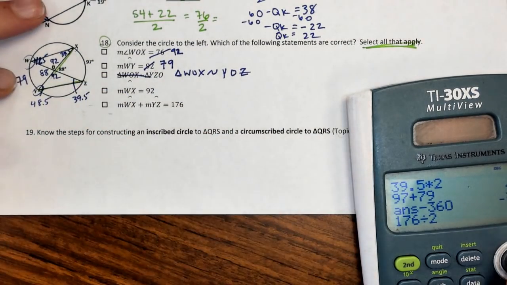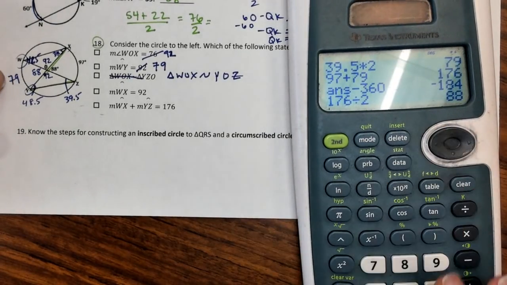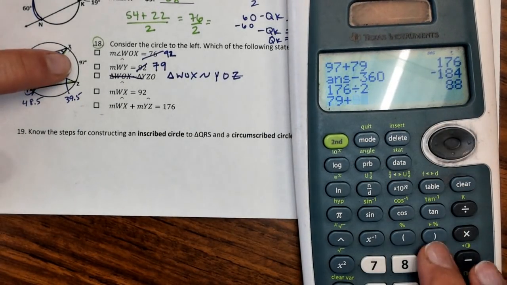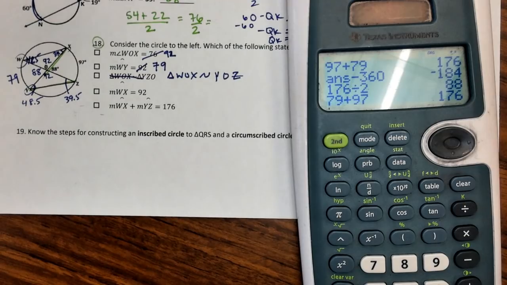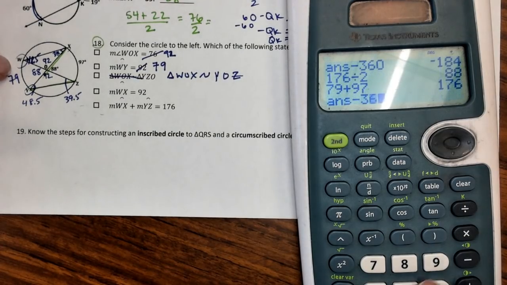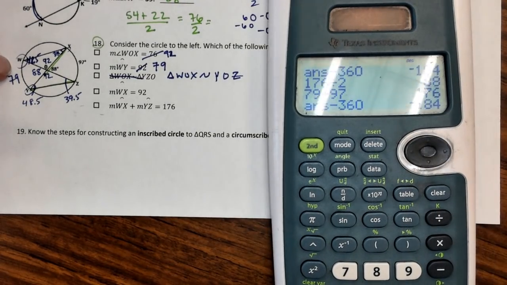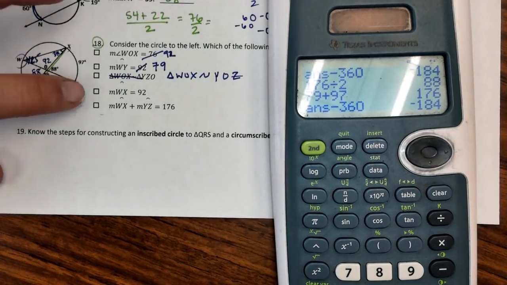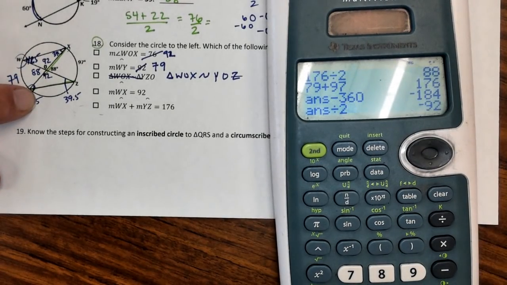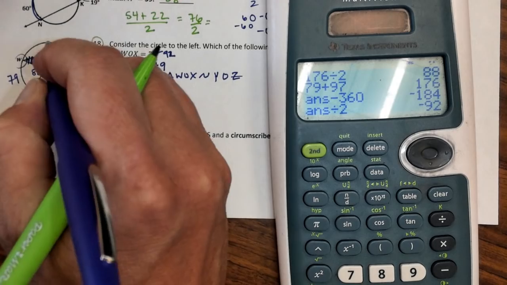So we know that 79 plus 97 is equal to 176. So if you subtract 176 from 360, you get 184. So this one and this one have to share 184. And if they're 184, then this is equal to 92.